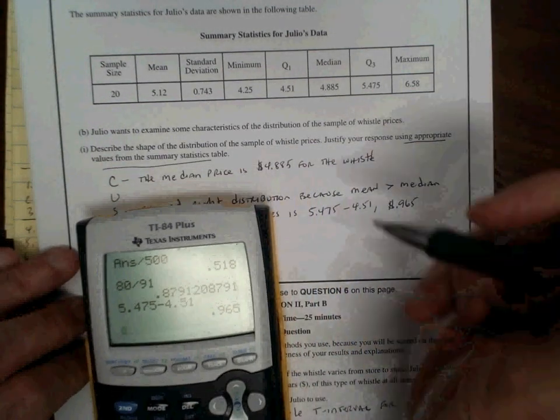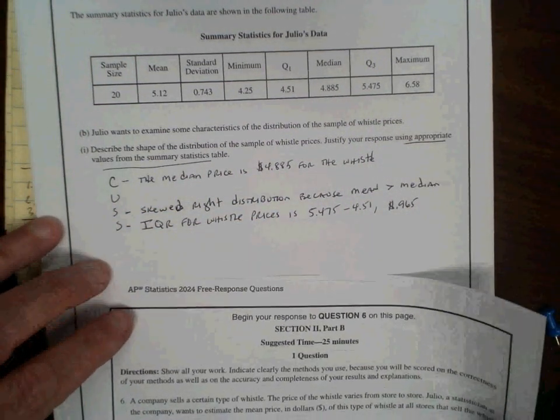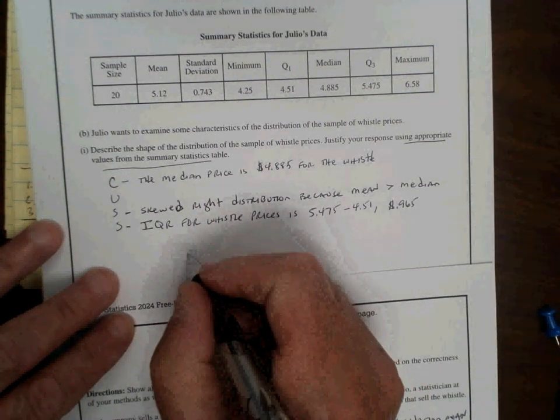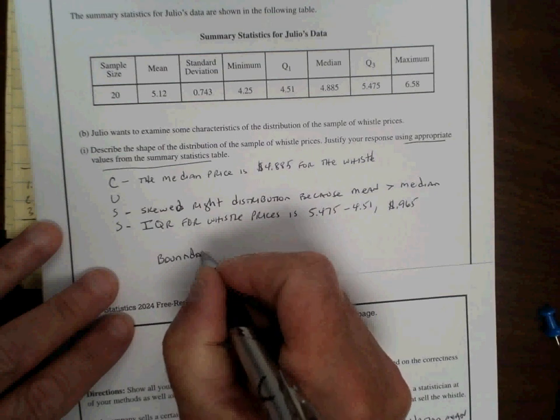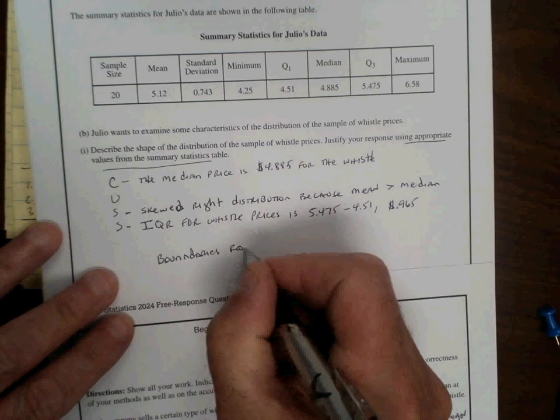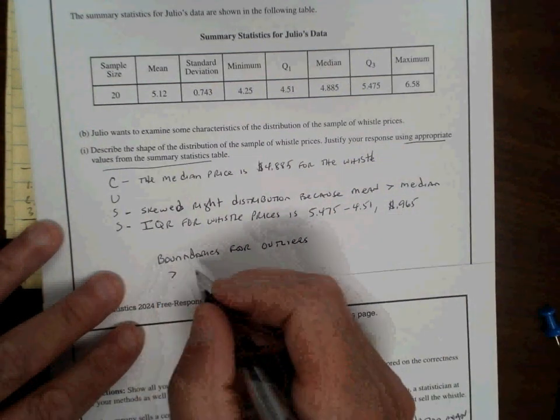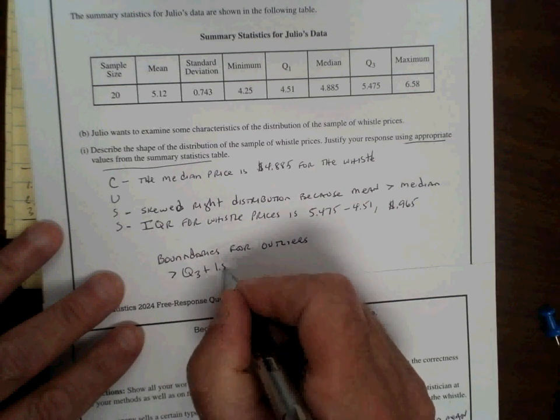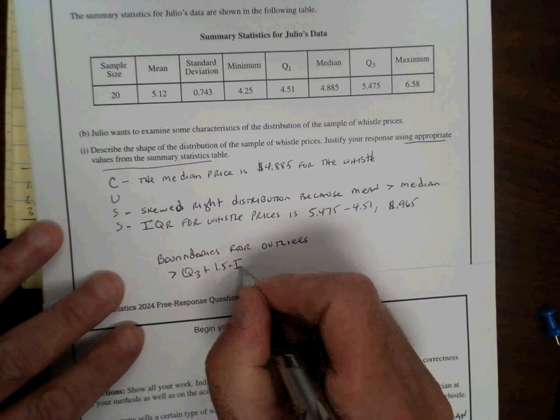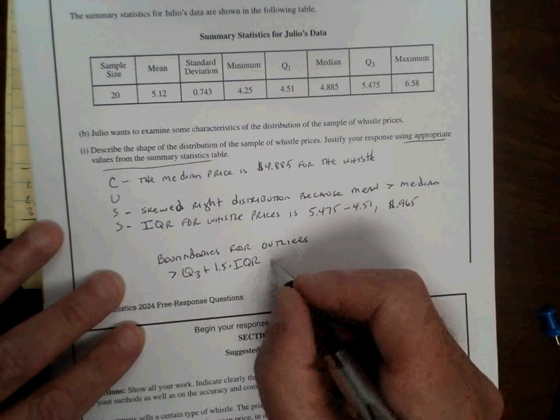All right, unusual features. It looks like if we're going to have an outlier, it will be on the upper end. So let's check for outliers using the IQR method. Boundaries for outliers: anything greater than Q3 plus 1.5 times IQR, and we already got the IQR here.